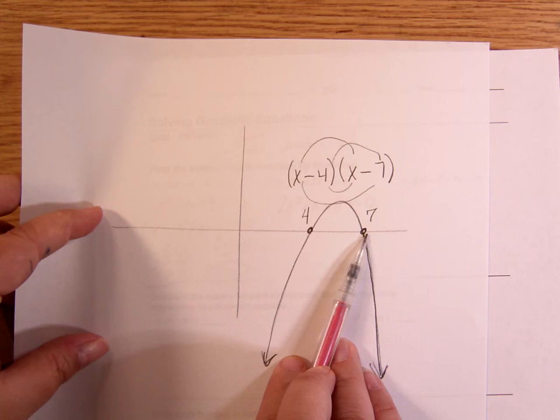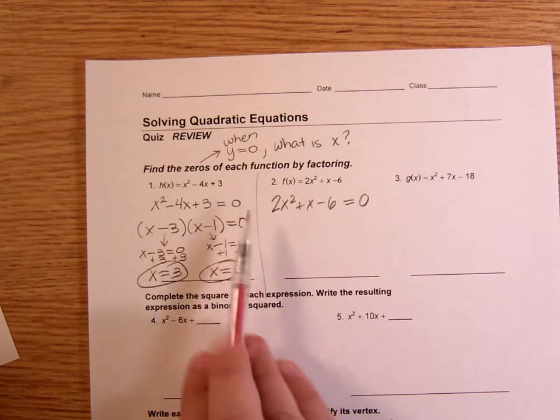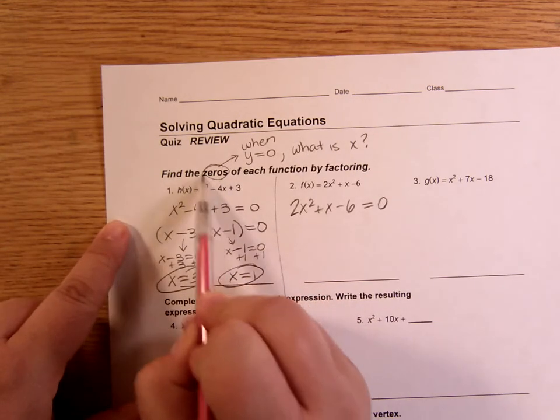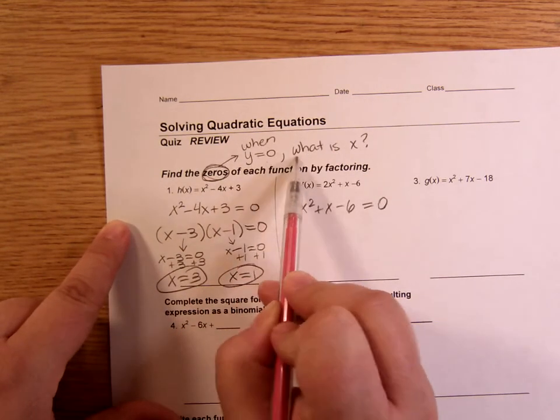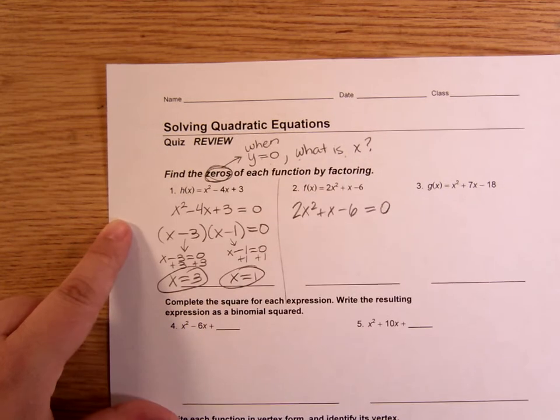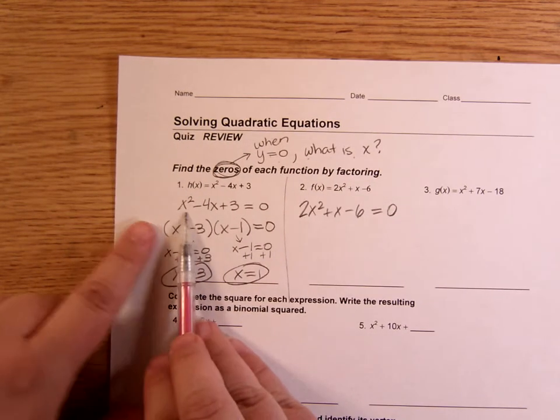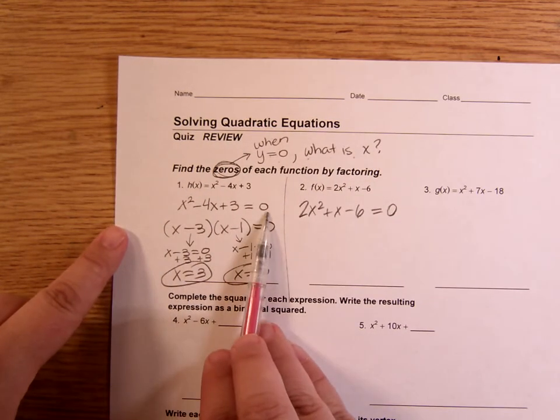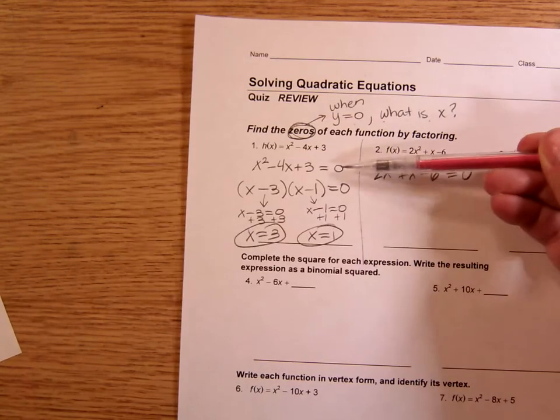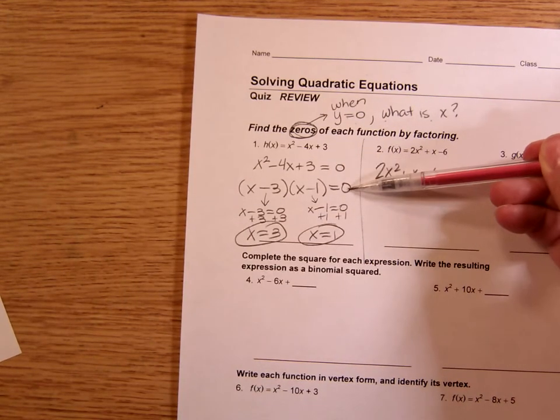And any point on the x-axis has a y value of 0. So when we're being asked to find the zeros, we're being asked when y is equal to 0, what is x, which is the same thing as the x-intercepts. So the first thing we always do is set it equal to 0. Now the next step is I factor.